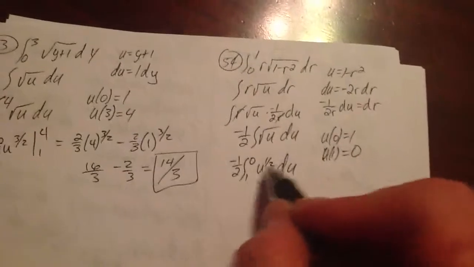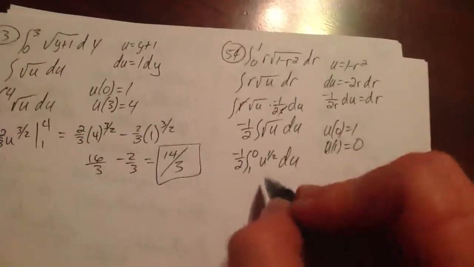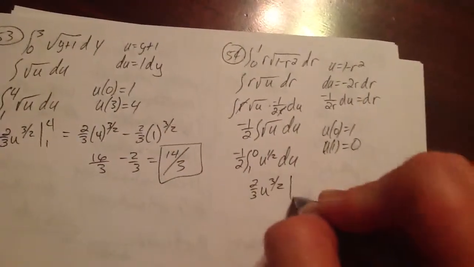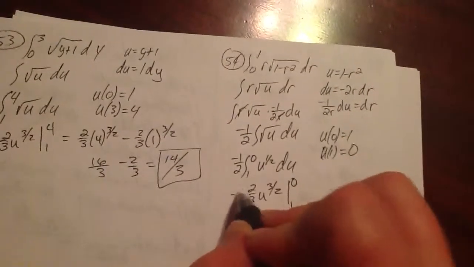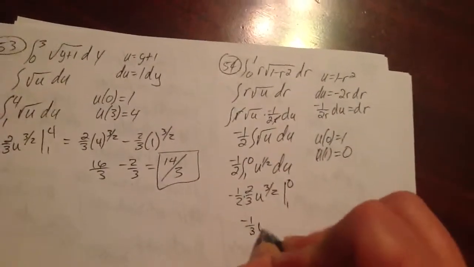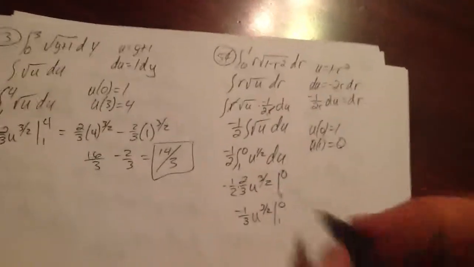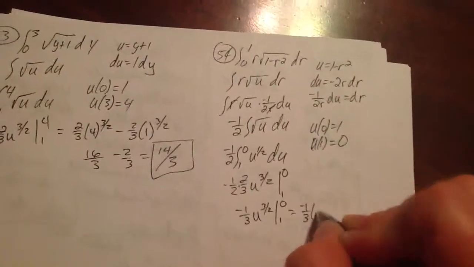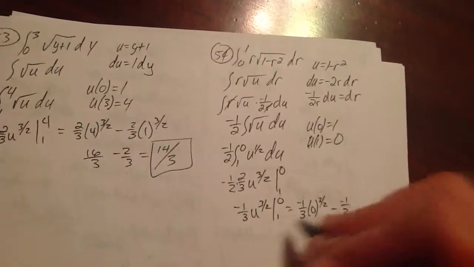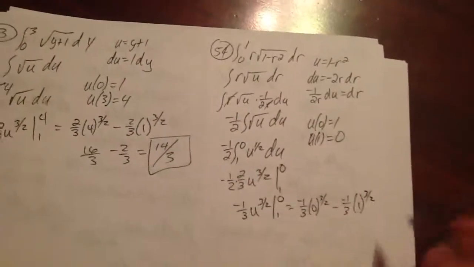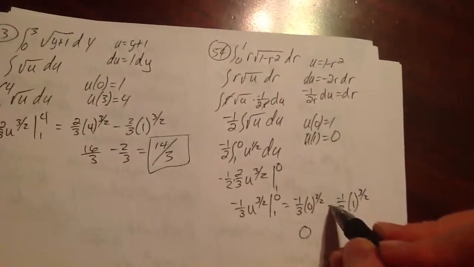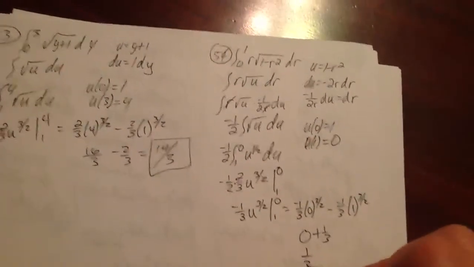Now we'll do the antiderivative here, so it's again 2/3 u to the 3/2 from 1 to 0. But I got that negative 1/2 out there also. So that would just be multiplication. So it would be negative 2/6 or negative 1/3 u to the 3/2 from 1 to 0. So that's negative 1/3 times 0 to the 3/2 minus negative 1/3 times 1 to the 3/2. So that's 0, that's all 0. That's 1. Negative times a negative is a plus 1/3, so it's 1/3.